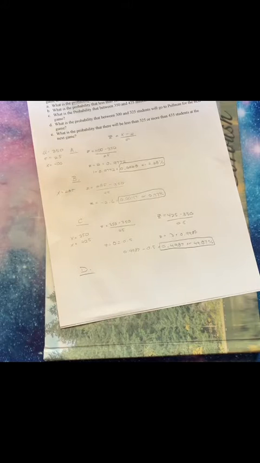All right, for the fourth part, what is the probability that between 300 and 325 students will go to Pullman for the next game?